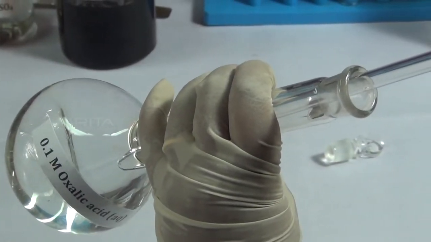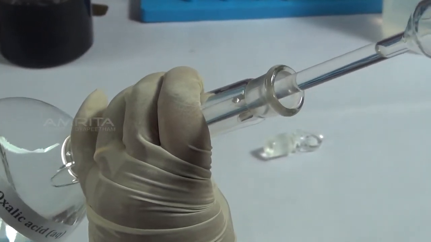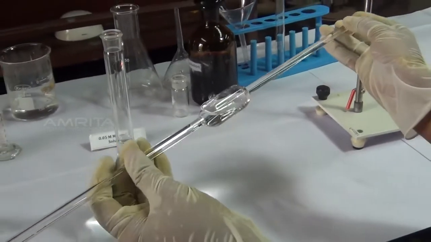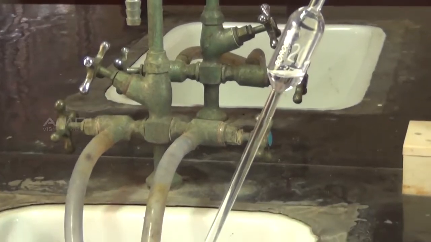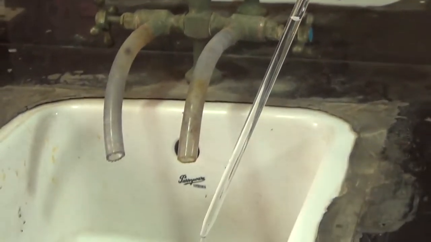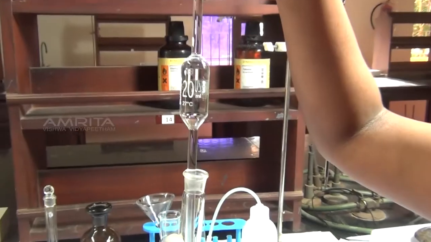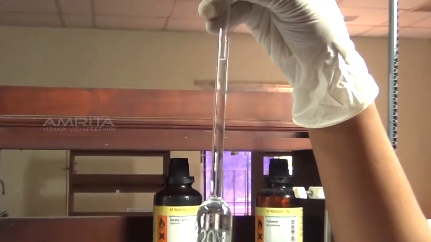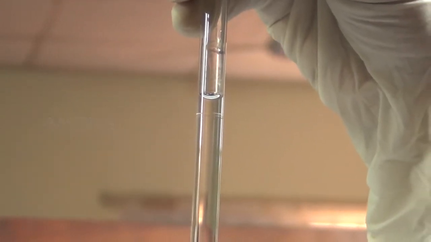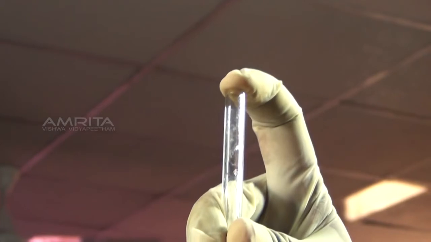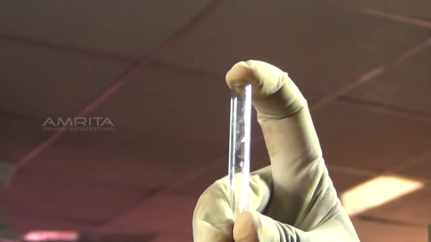After rinsing with water, pipette out a small volume of oxalic acid solution, rinse the pipette and drain it. Repeat this step 2 or 3 times to remove any moisture inside the pipette. Now pipette out the oxalic acid solution from the standard flask until the solution level is just above the calibration mark on the pipette. Close the upper end of the pipette with the index finger. Slowly release the finger so that the solution is allowed to run slowly until the lower edge of the meniscus just touches the mark on the pipette, so that the volume of the solution becomes 20 ml.